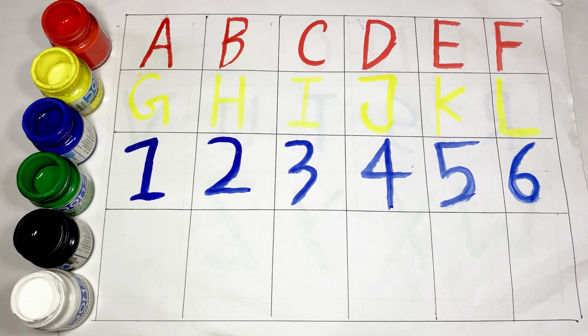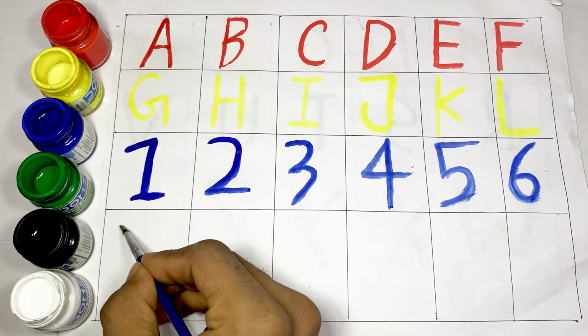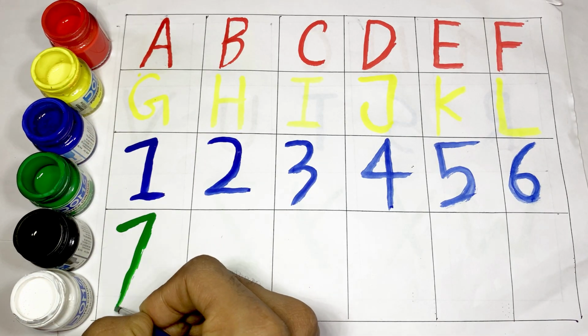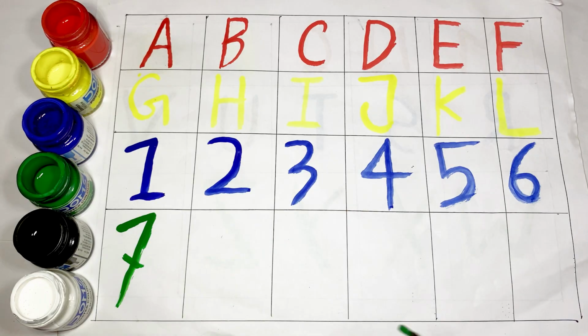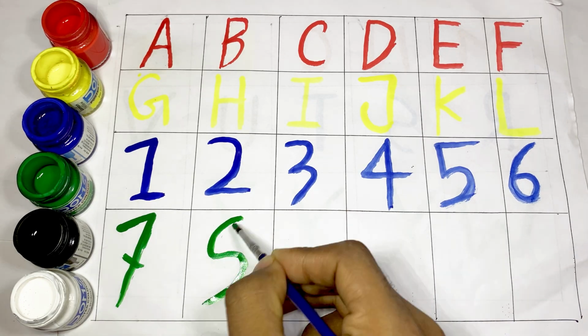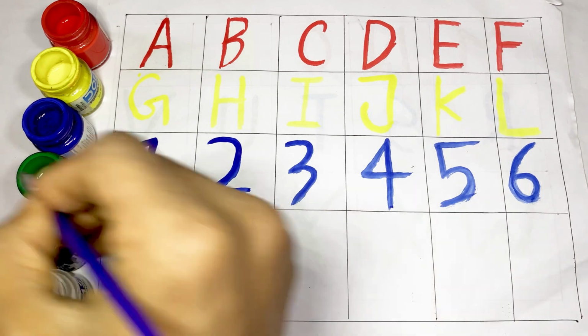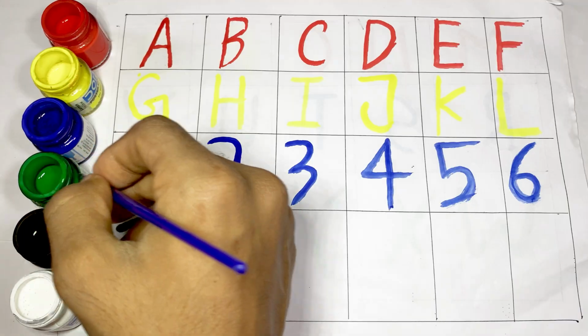The number 7, and use green color. S E V E N 7. 8, E I G H T 8. Kids, again use green color and draw.